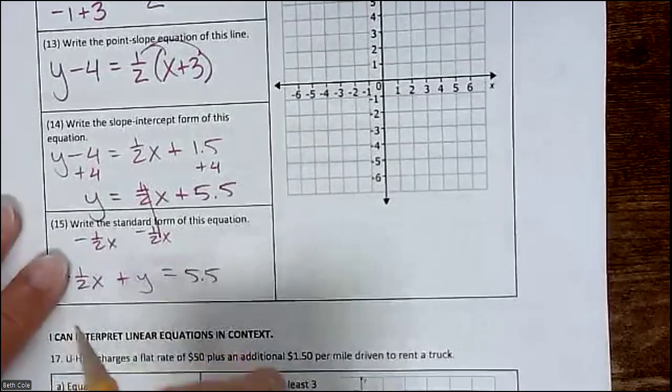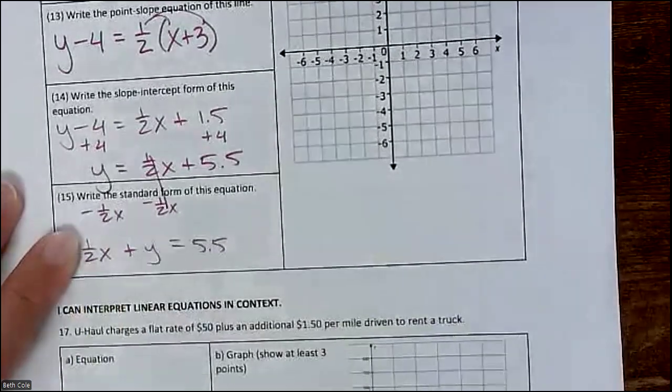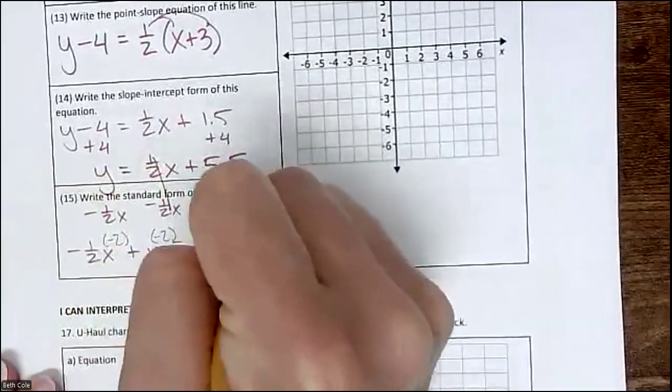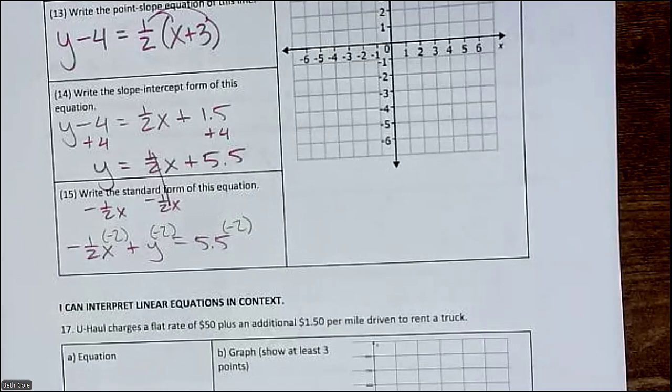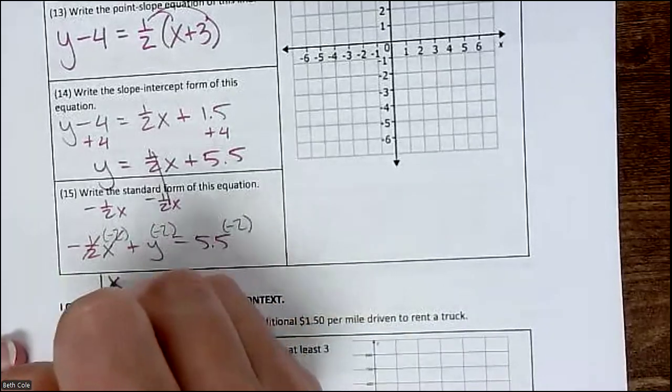So let's get rid of the fraction first. What do you multiply by to get rid of a 1/2? 2, but if we multiply everything by a -2, it'll take care of it all at once, and I'm just trying to save you some work. Hey, Ms. Cole, I would rather do it in 2 separate steps. That's fine. It's up to you. It doesn't matter. Right? But the point is these cancel. You get 1x.